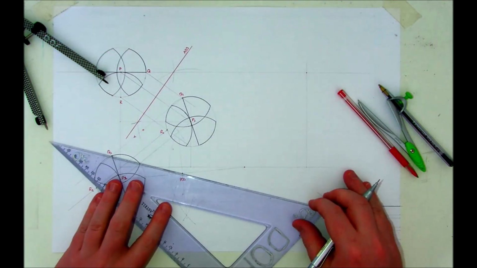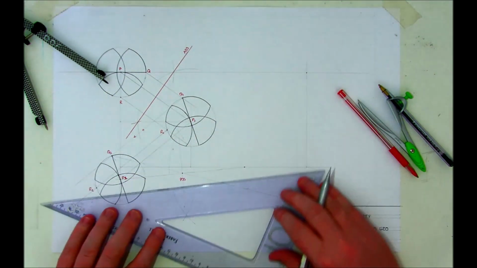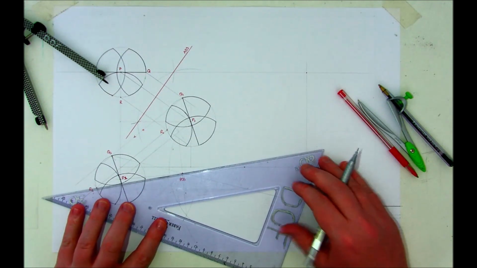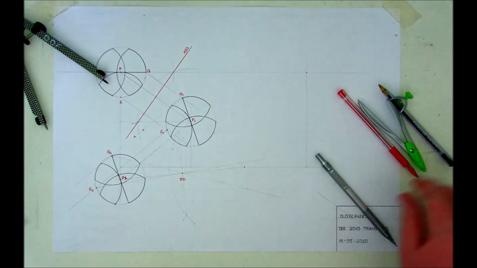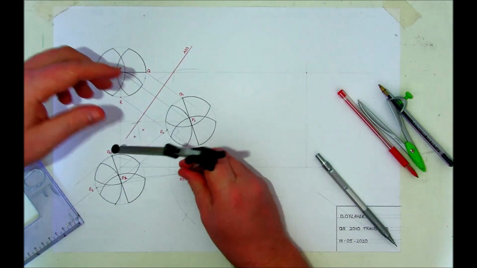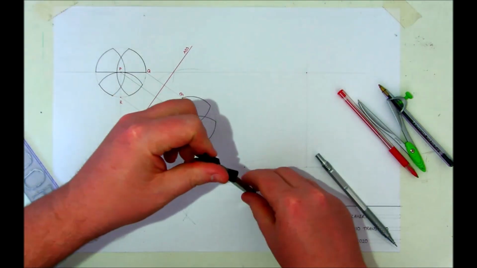So Q goes through the point of symmetry. R goes through the point of symmetry. That's the distance Q2 went to the point of symmetry, this distance away.